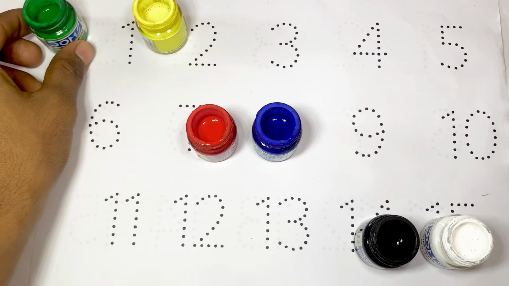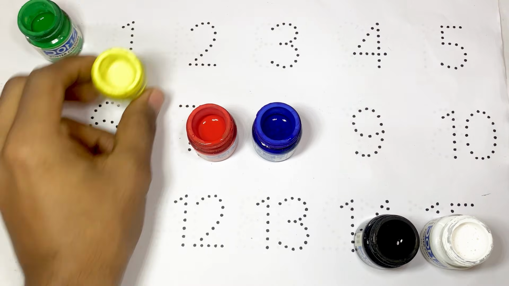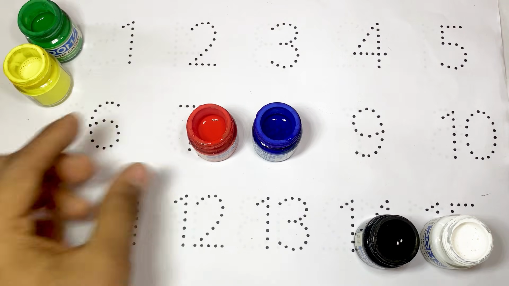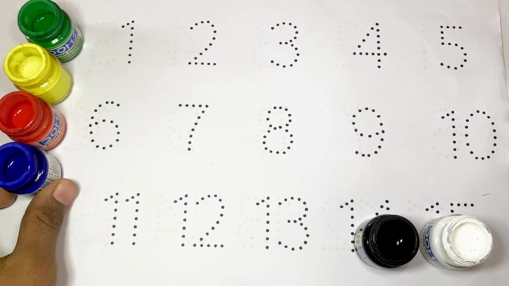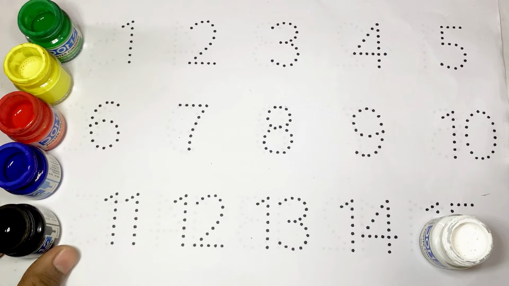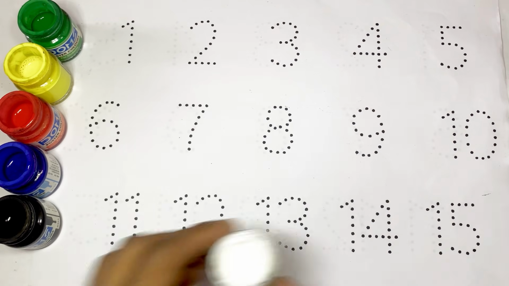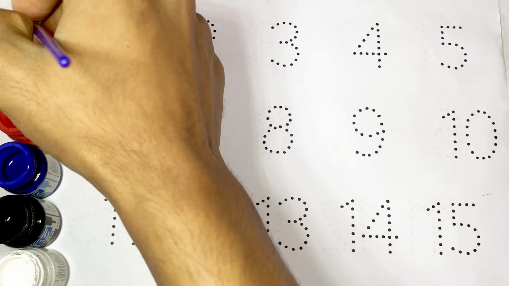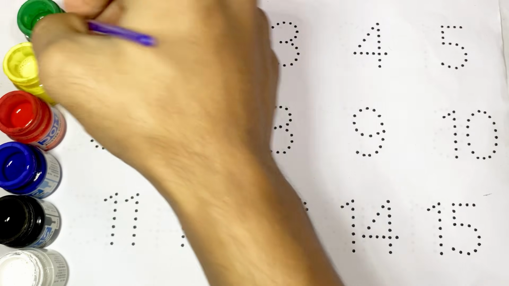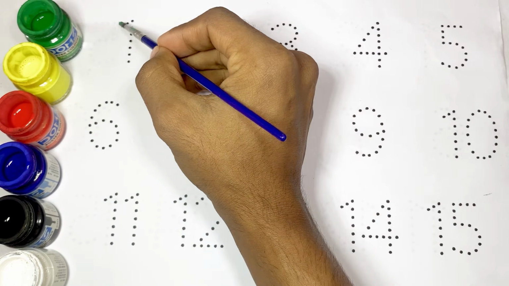Green color, yellow color, red color, blue color, black color, and white color. So kids, now draw the numbers, and first draw 1 and use green color.